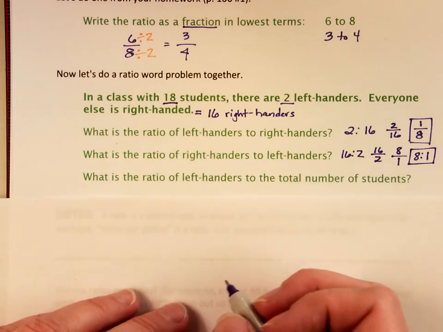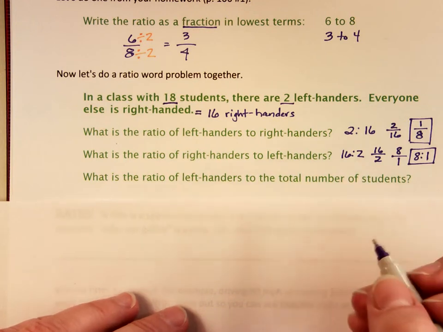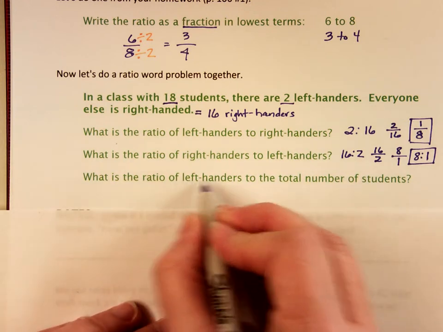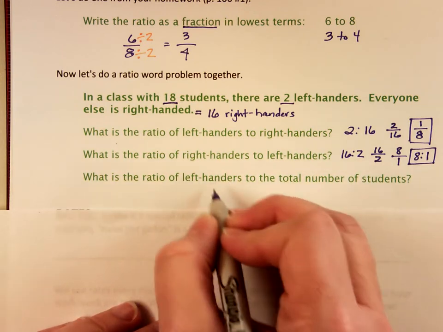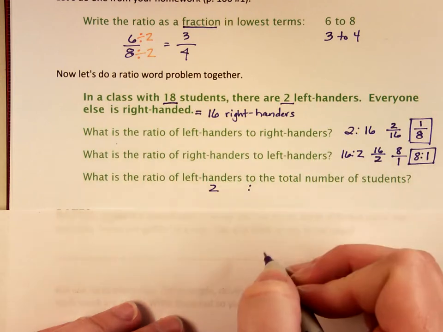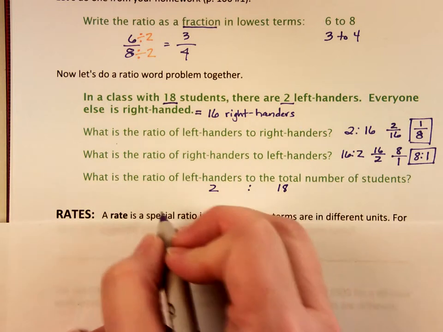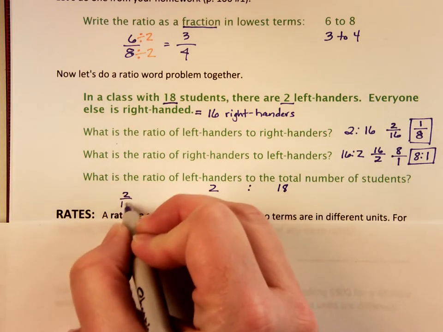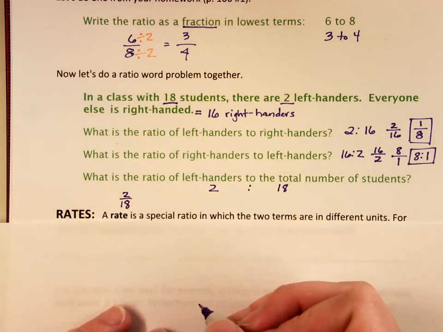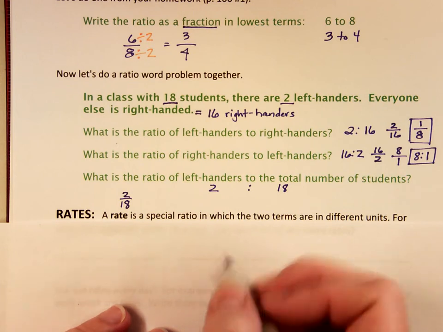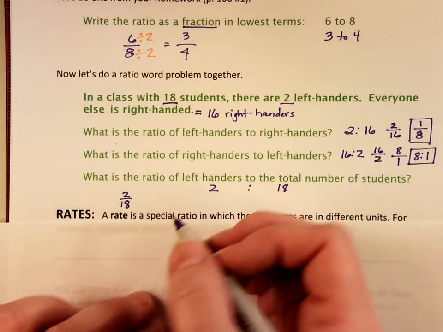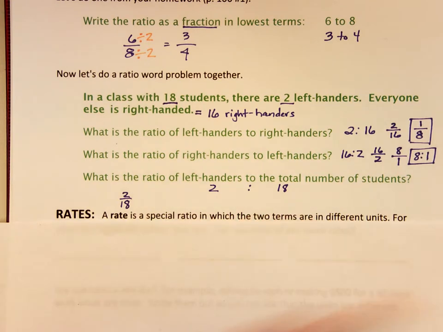Now, what is the ratio of left-handers to the total number of students? Left-handers came first, 2. The total number of students, 18. 2 to 18, which you can also do like this. And let's reduce. We'll go back to doing one the technical way.